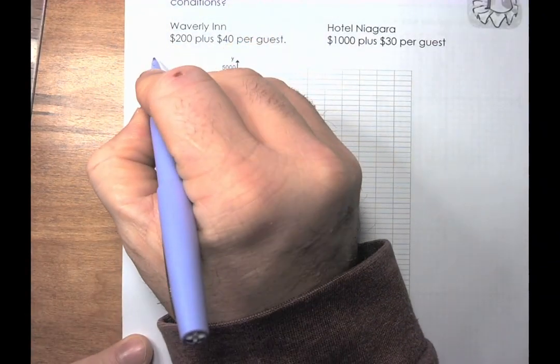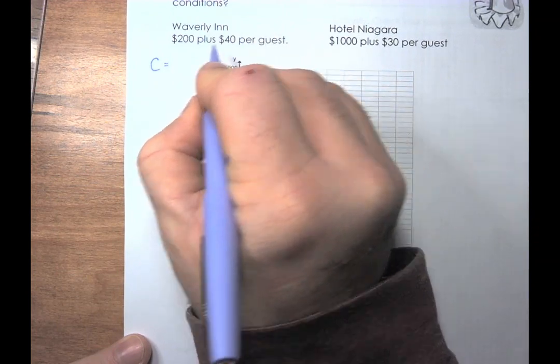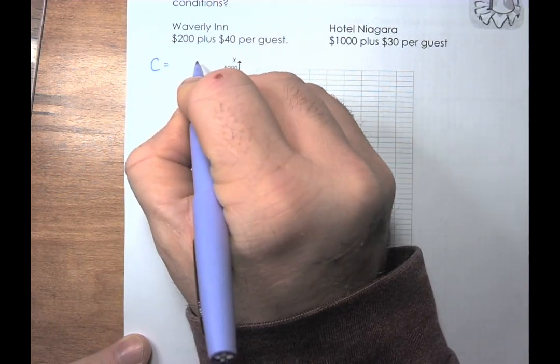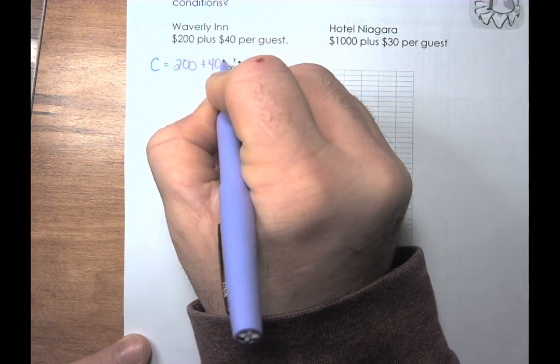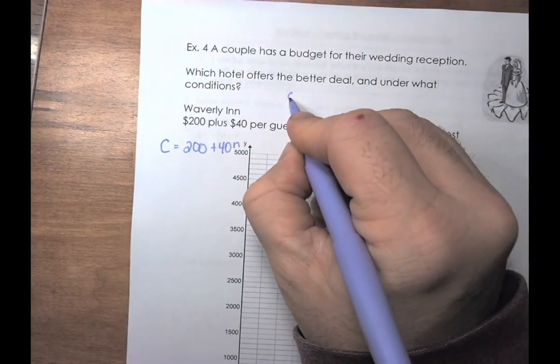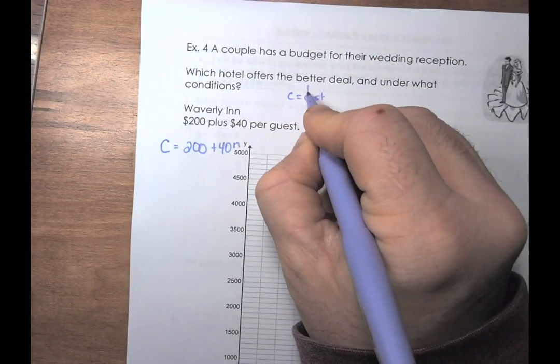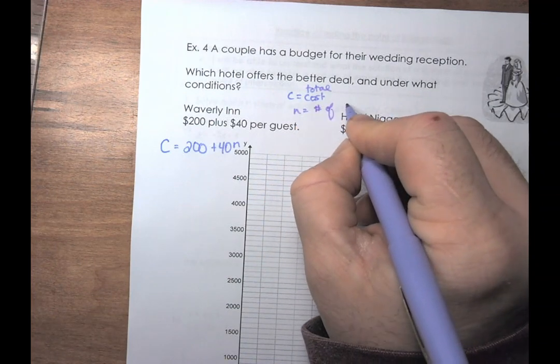So we know if I was making the equation for Waverly Inn, I have a constant of 200 plus 40n. So C equals total cost, and n is the number of guests.